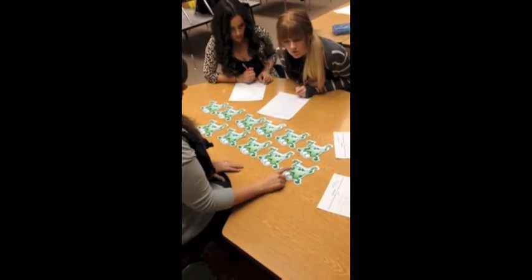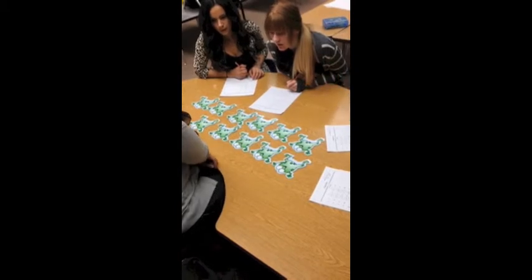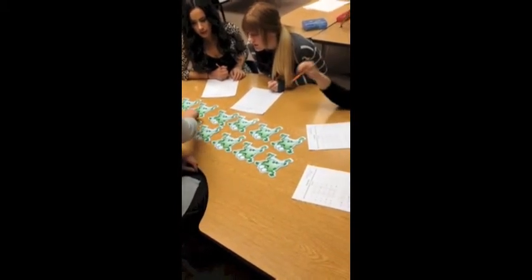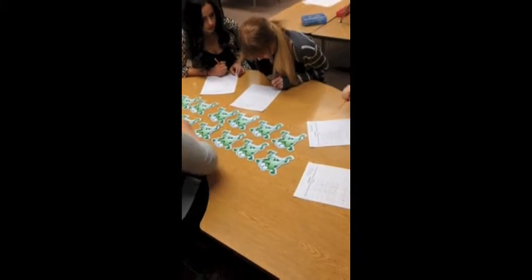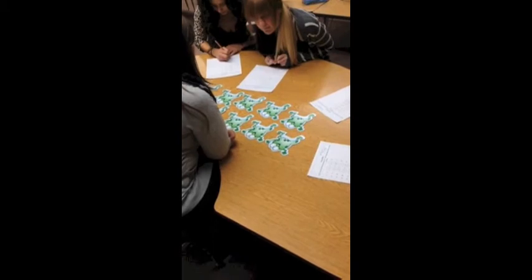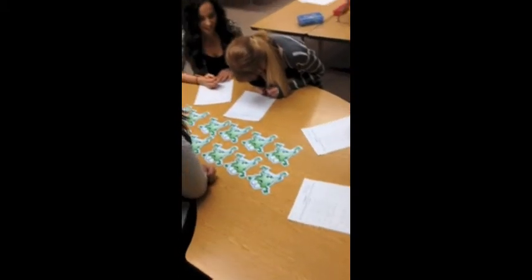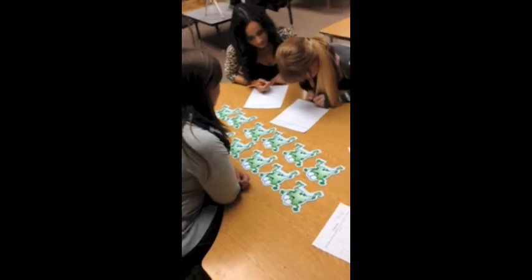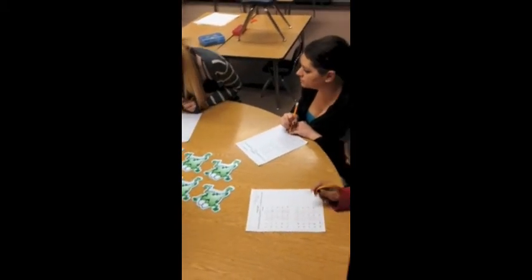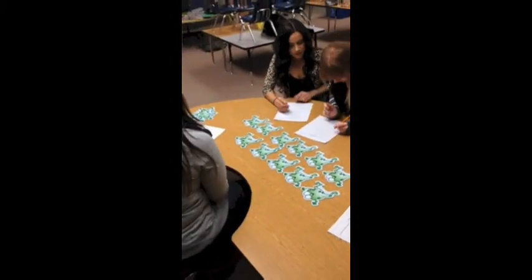Okay, and let's count together. 1, 2, 3, 4, 5, 6, 7, 8, 9, 10, 11. Okay, and so what symbol are we going to write in? Plus. Adding. Very good. 5 plus 6 equals 11. Okay. Allison, can you come up and write what our number sentence is going to look like up there?